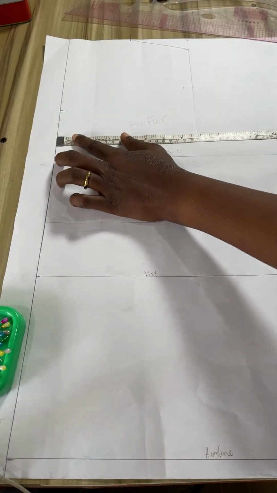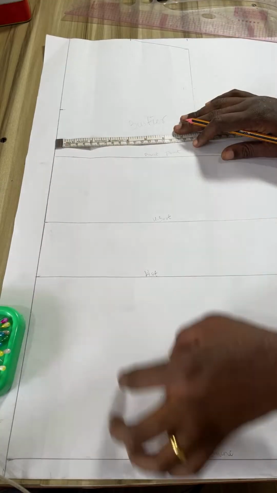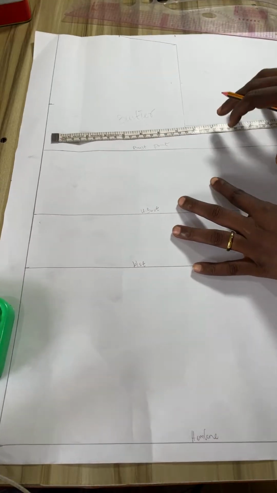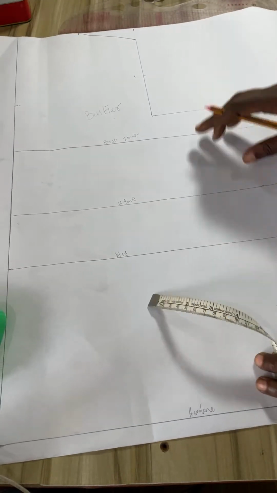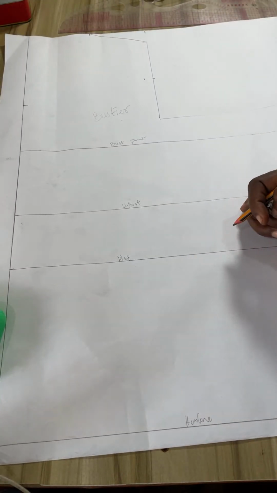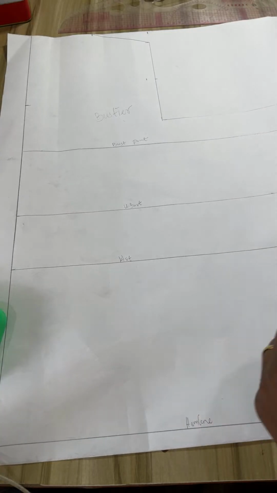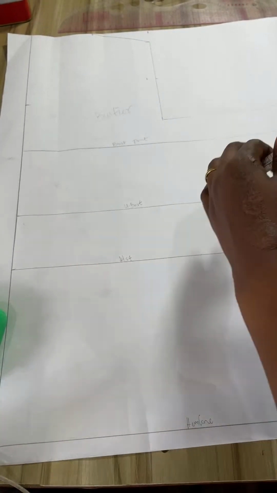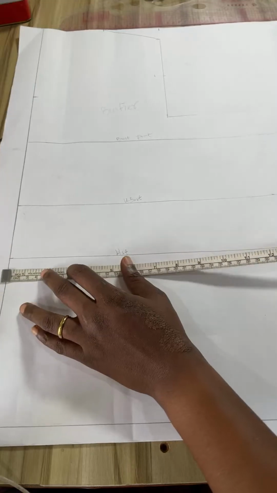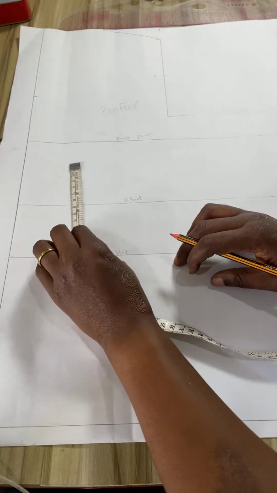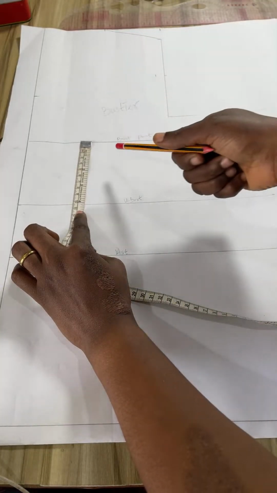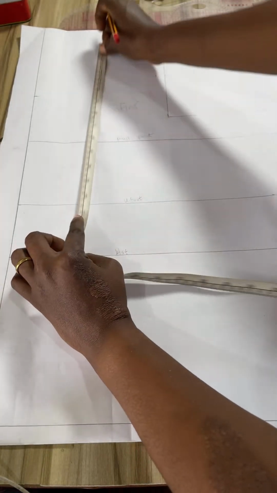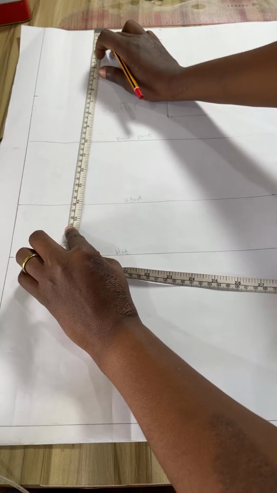And over here, we are going to be doing our tightening before we come to remove the measurement. So the distance between my bust point and my underbust is 3.5.